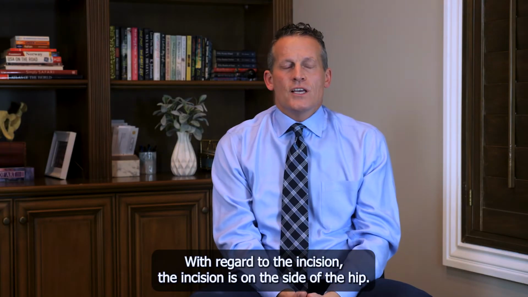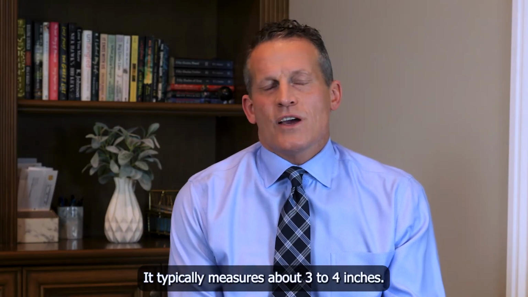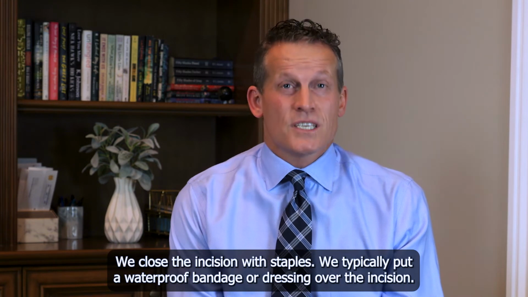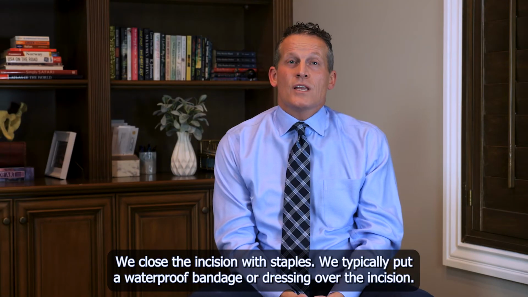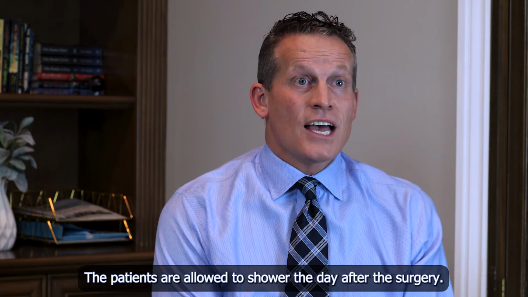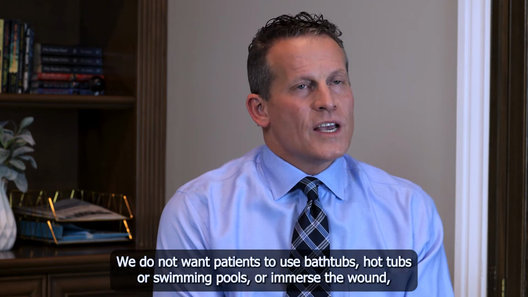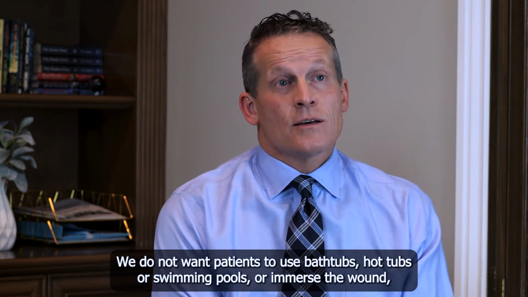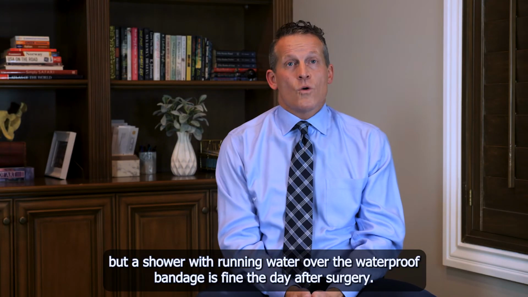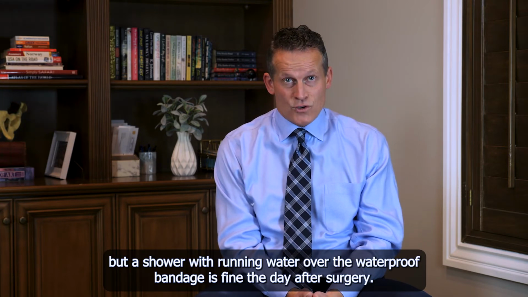With regard to the incision, it is on the side of the hip. It typically measures about 3 to 4 inches. We close the incision with staples. We typically put a waterproof bandage or dressing over the incision. Patients are allowed to shower the day after the surgery. We do not want patients to use bathtubs, hot tubs, or swimming pools or immerse the wound, but a shower with running water over the waterproof bandage is fine the day after surgery.